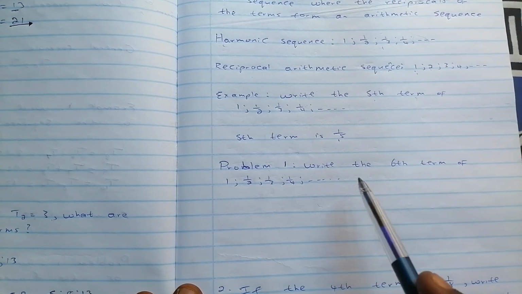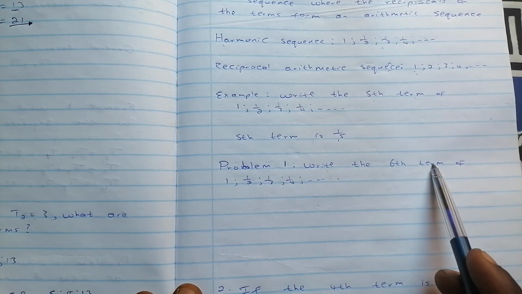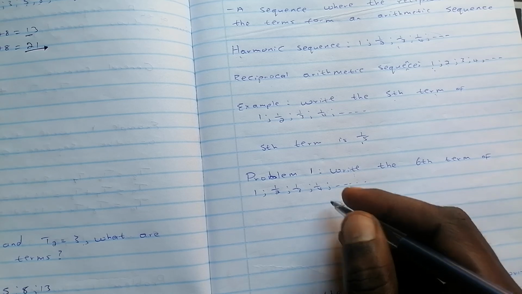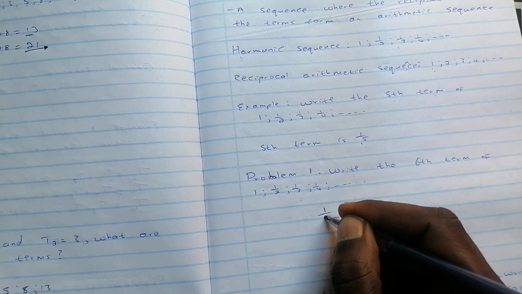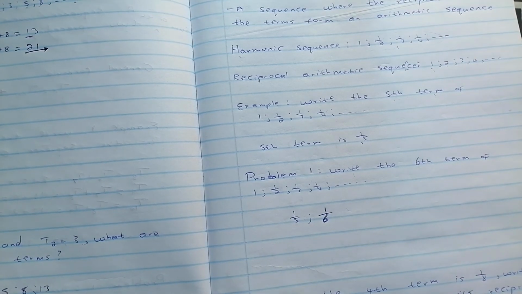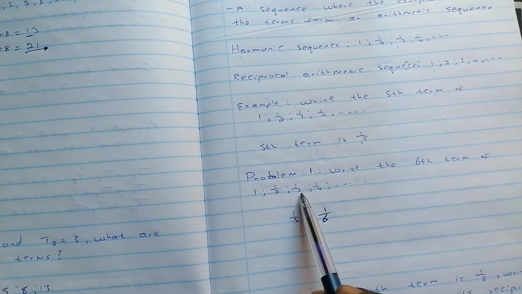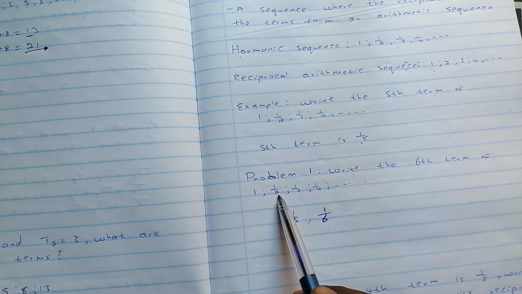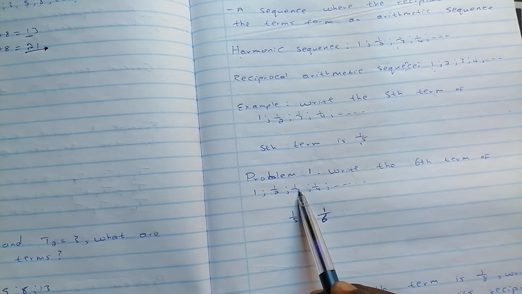Okay, so let's look at problem 1. It says write the sixth term of this sequence. So the sixth term obviously will be 1 over 6, since the fifth term is 1 over 5. Okay, so all of the denominators are increased by 1 to give the next term.